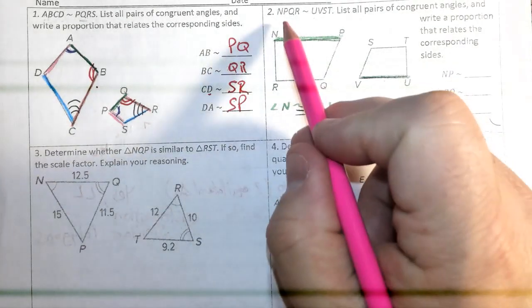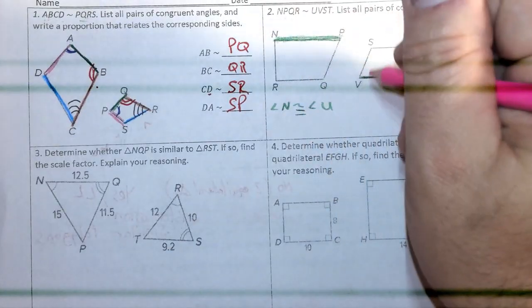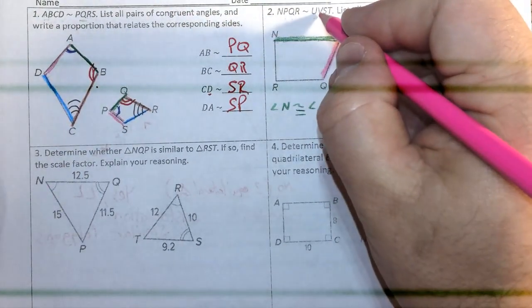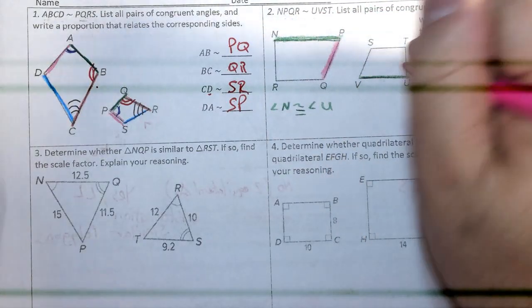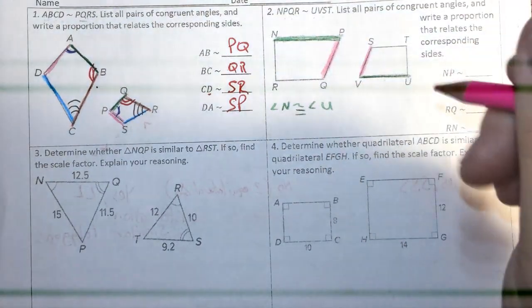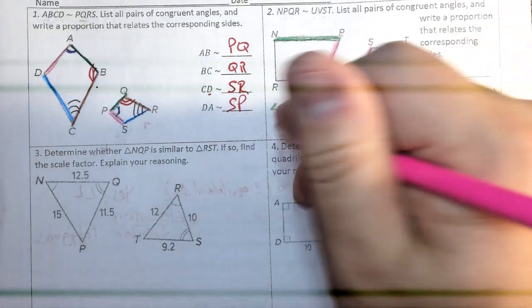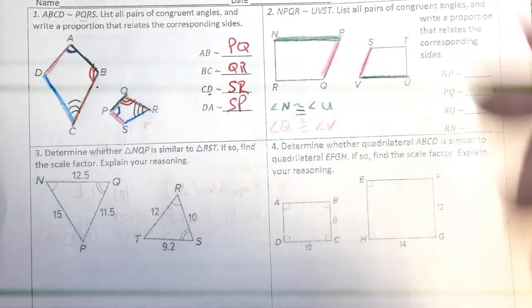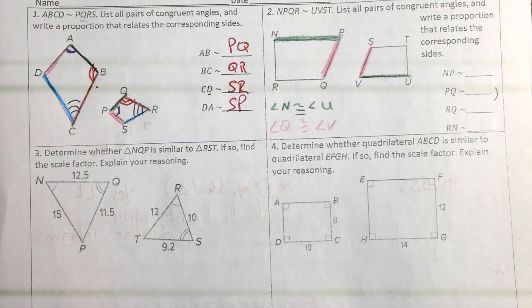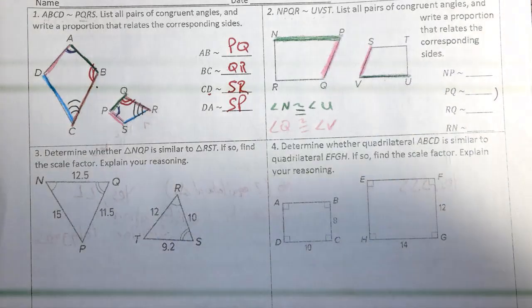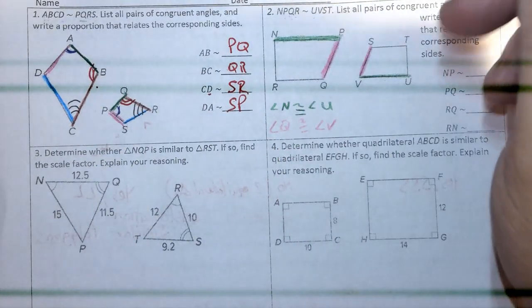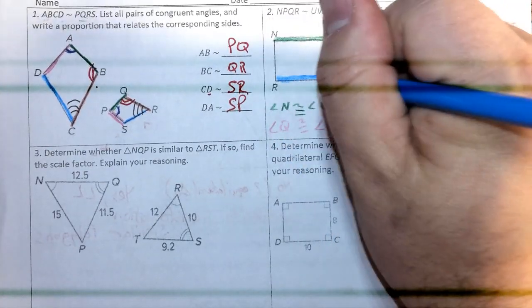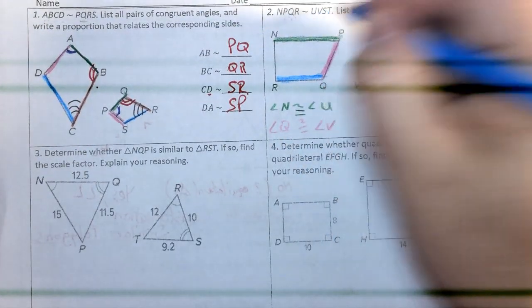Okay. So next two letters, PQ. PQ, VS. VS. And then we've got Q and V. Q, V. Next two letters, QR, QR, ST.